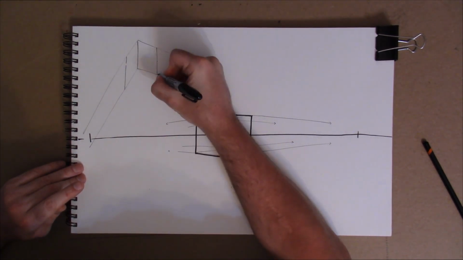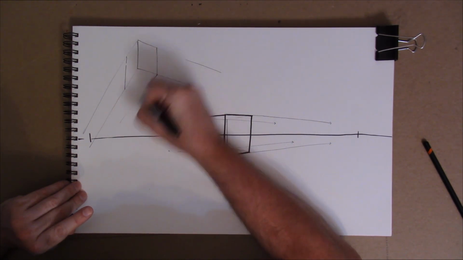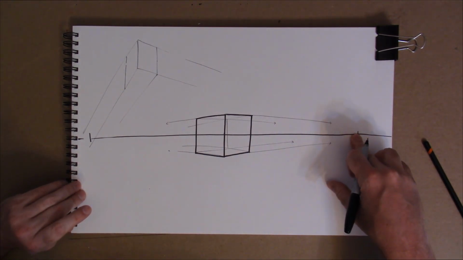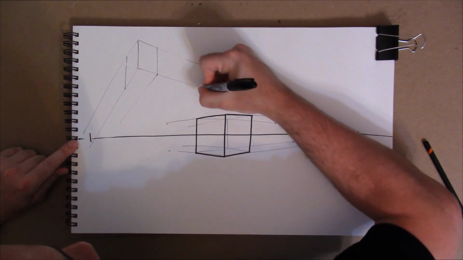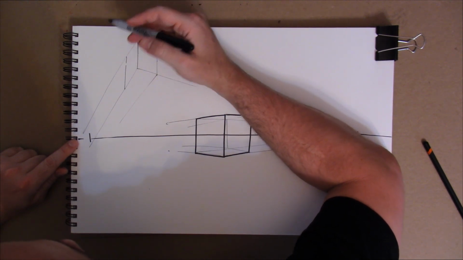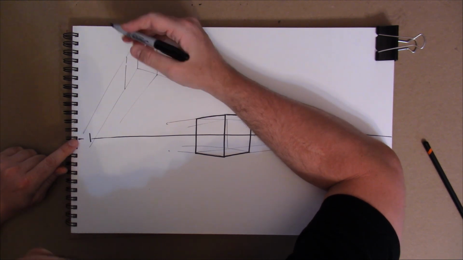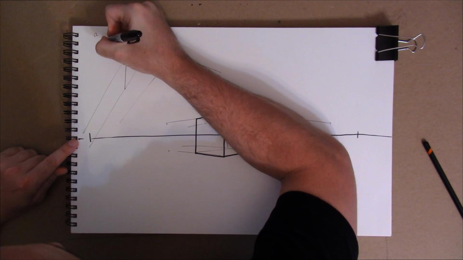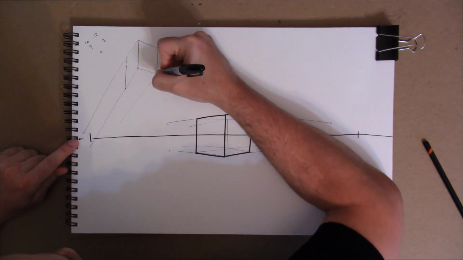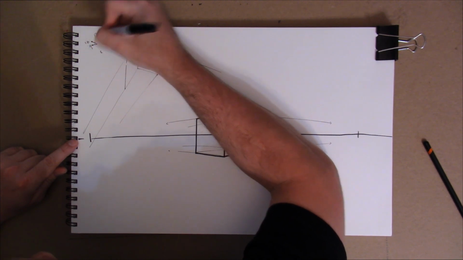All right, off of this point, we are going to go towards the vanishing point. And then off of this point, we're going to go towards that vanishing point. This vanishing point's way off in the distance, so if you want, just pick up this line and then swing it down. If this line is pointing to 10 o'clock, you might want to swing it down to 9 o'clock. You see how 10 o'clock, and then you swing it down to 9 o'clock.